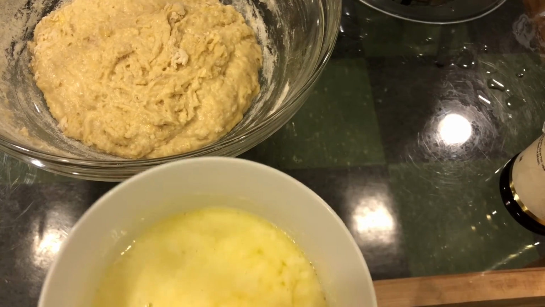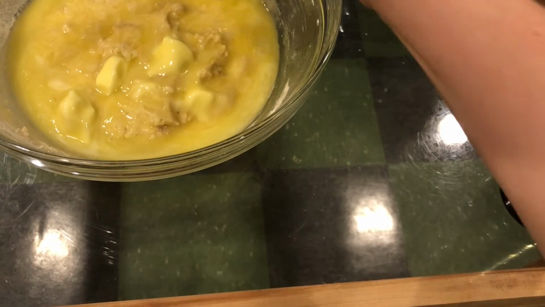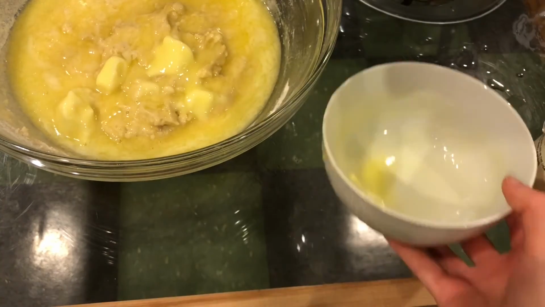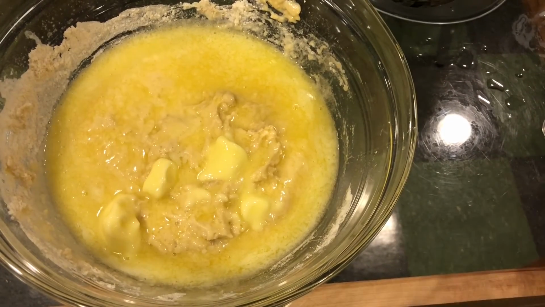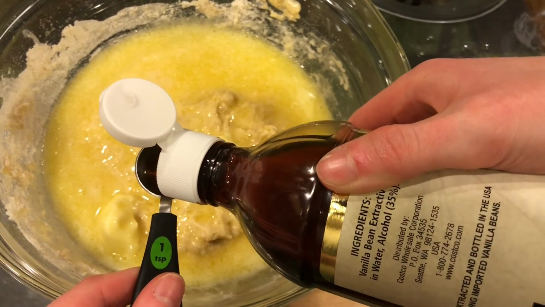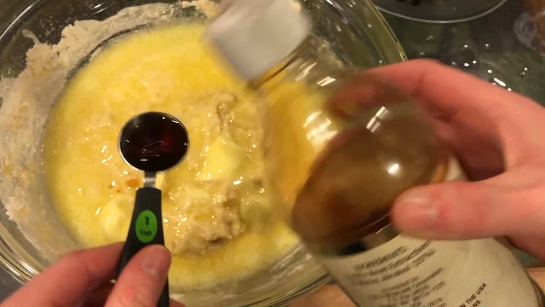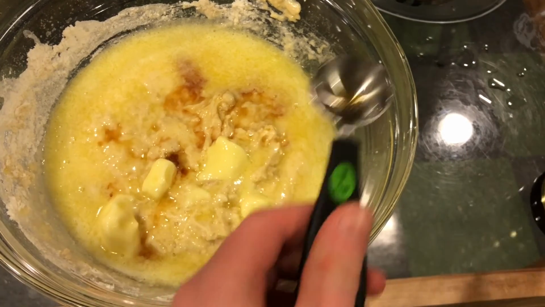I'm going to add that in with the rest of my dough. And then I'm also going to add in my vanilla, 1 teaspoon. There we go.